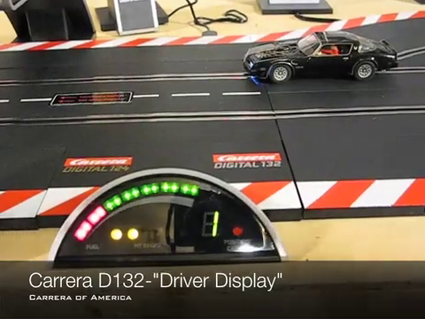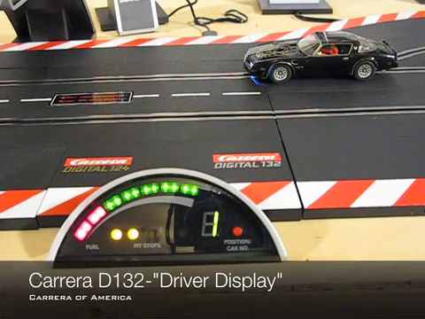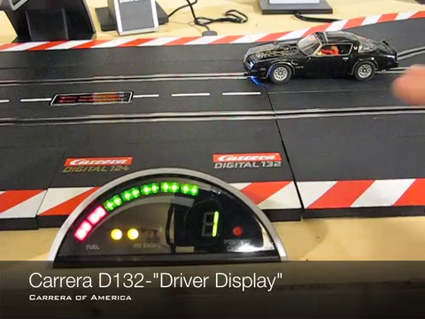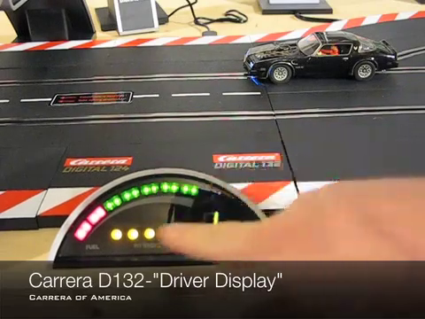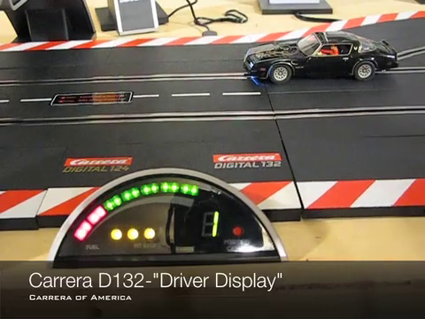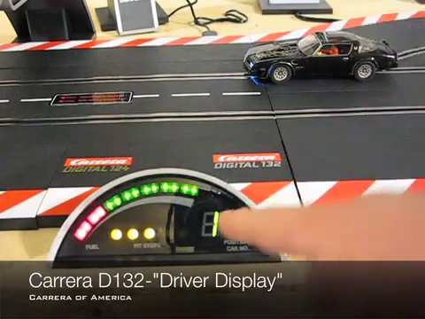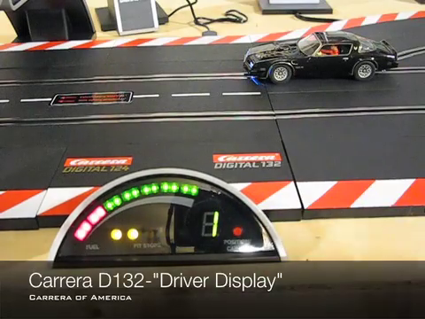Also did want to mention that if you have the new pit lane with the new adapter piece and you want to use the fuel mode, you do need a driver display because you need to be able to see how much fuel is going into the tank when you refuel. So if you do get the new pit lane, you should have the new driver display as well so you can see the fuel load.